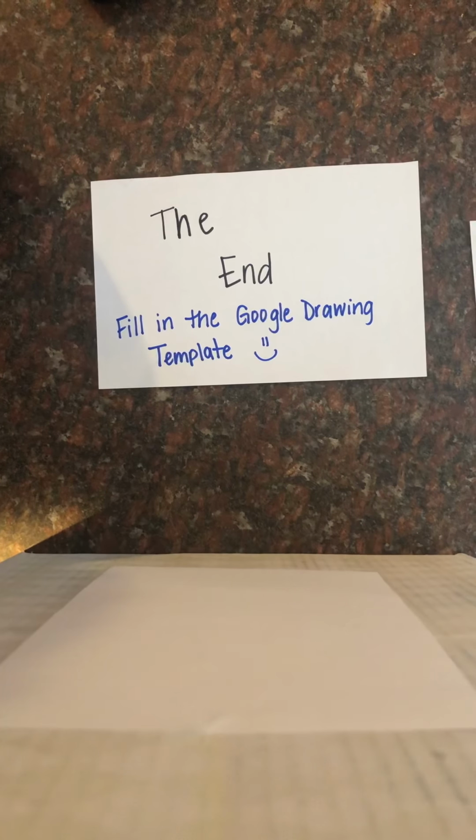The end. I've created a very similar diagram for you in a Google drawing. It is a template. You can click in each box of that Google drawing in that template and type in the vocabulary words that I shared with you today. You can rewatch this video, pause along the way, as many times as you need.